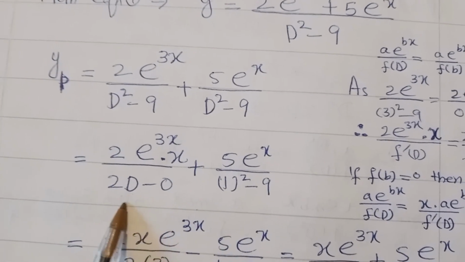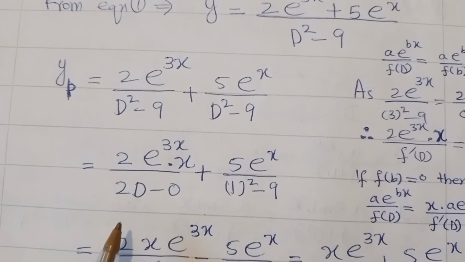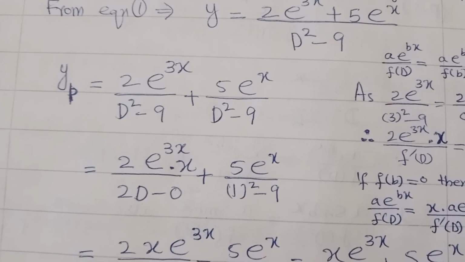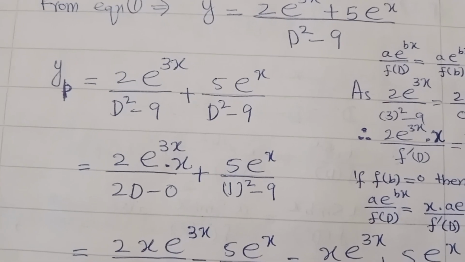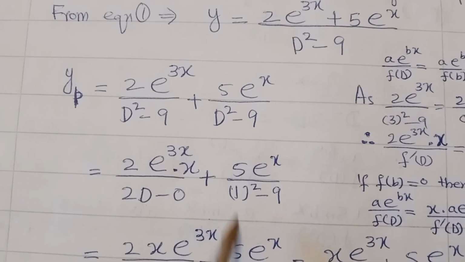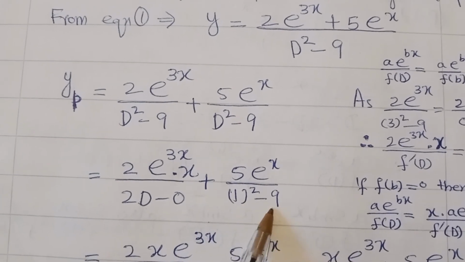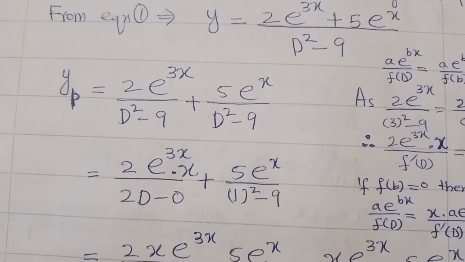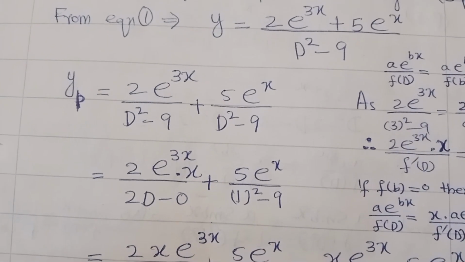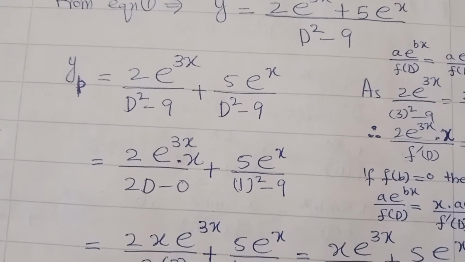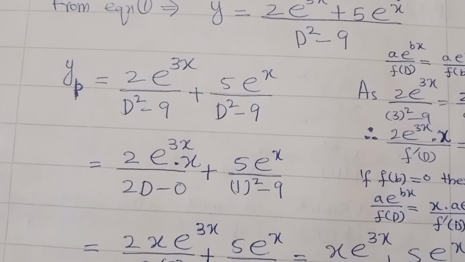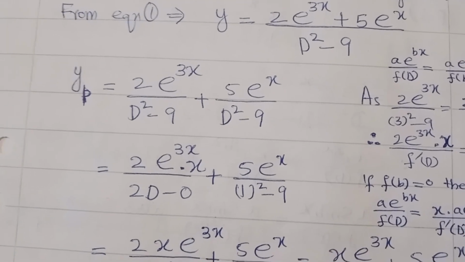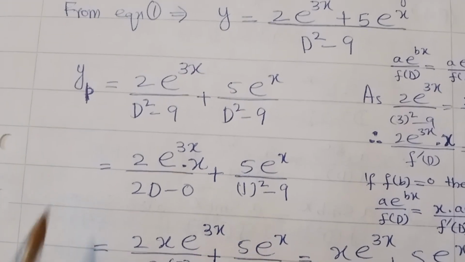Now after the differentiation, we will apply the same rule. This f of d will be transformed into f of b. So the value of b is now 3 here, and the second term, 5 exponential x upon 1 minus 9. There is a little mistake, it is plus sign. So little simplification, this 2 will be cancelled out.